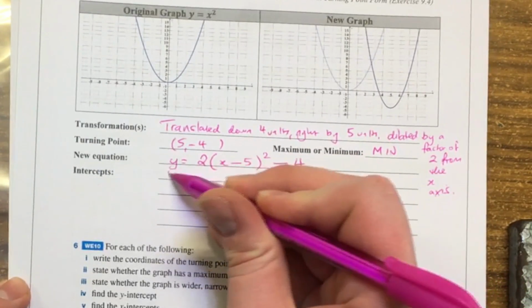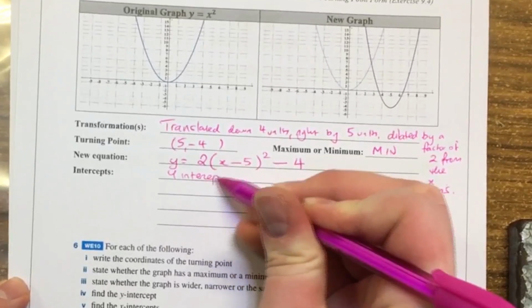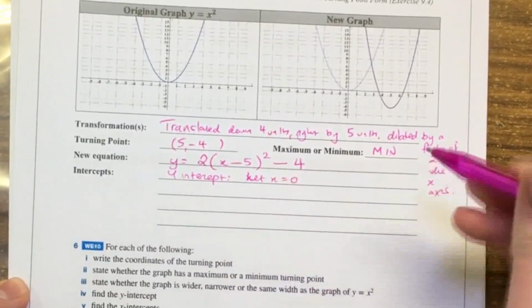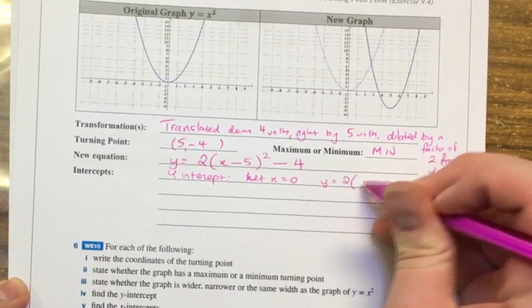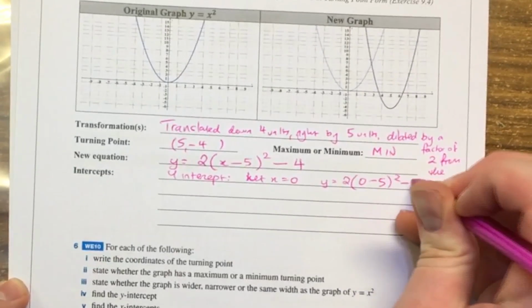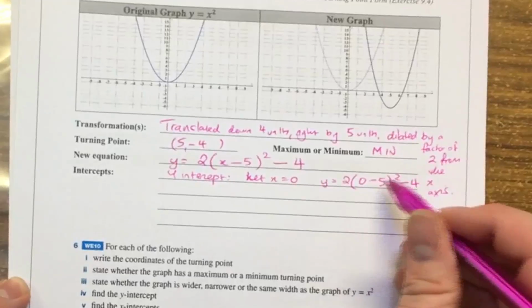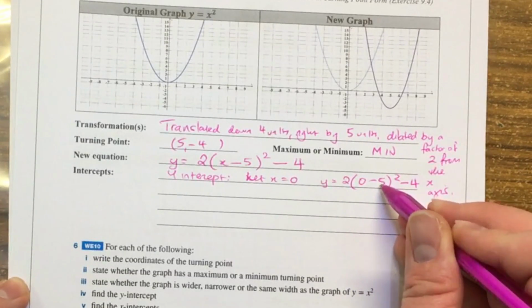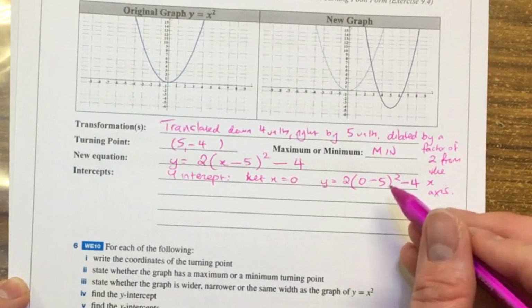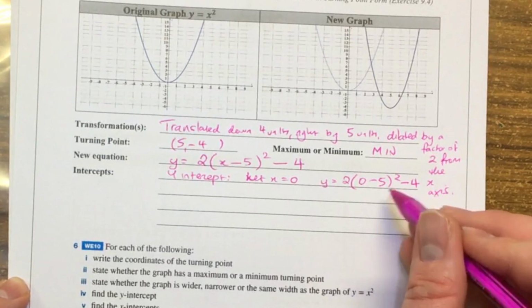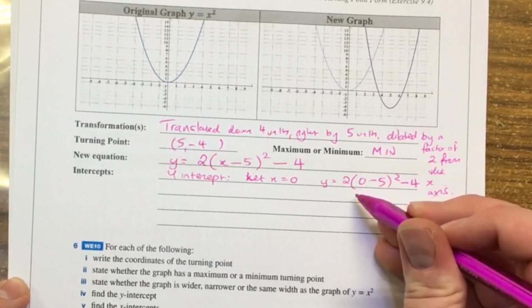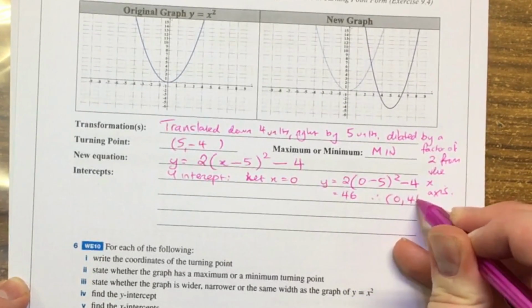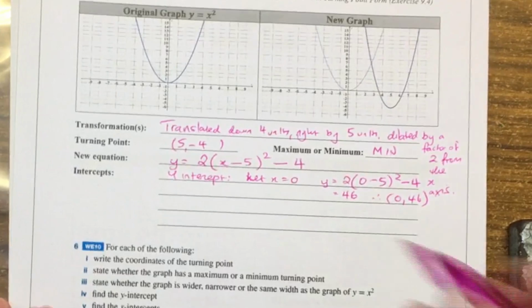We'll need to work out both the y-intercept and the x-intercept. Five squared or negative 5 squared? What's negative 5 squared? 25 times 2, take away 4. So that's where the y-intercept is.